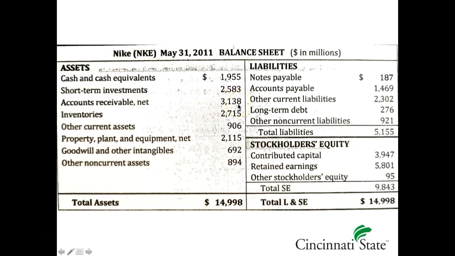To clarify, accounts receivable balance represents the amount the company expects to receive from its customers for goods sold on account in the near future. Depending on their credit terms, near future can vary, but commonly represents a collection within 30 to 60 days. Nike's inventory was $2,715 million, or they had inventory in stock at this date for that amount of money.